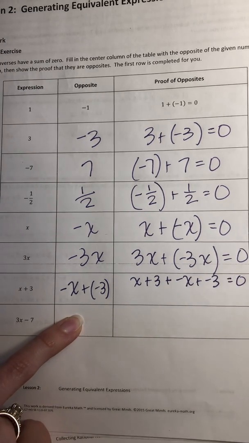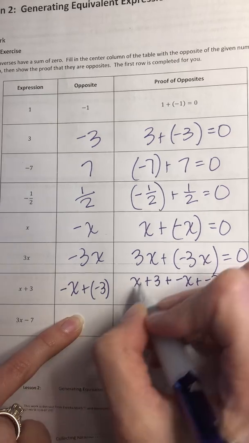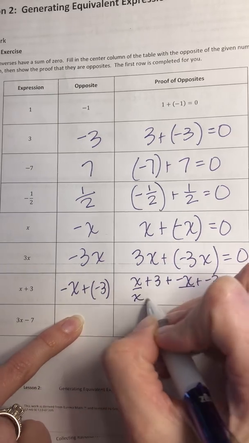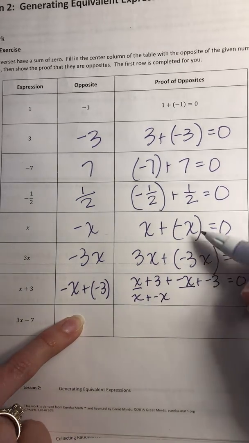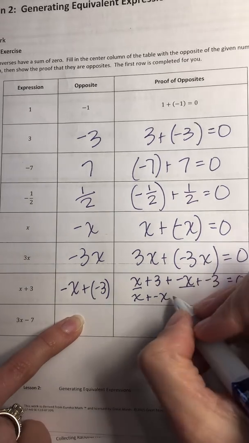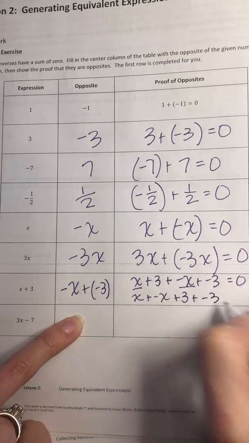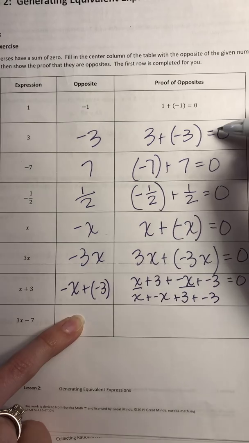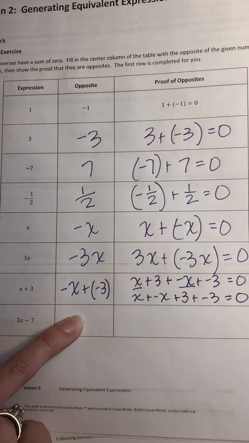It might help some of you to see it if we group like terms together. If I put my x's together, x plus -x, we already discussed up here that that was 0. And 3 plus -3, we already showed up there that that was 0. So again, a 0 and a 0 would give us 0.